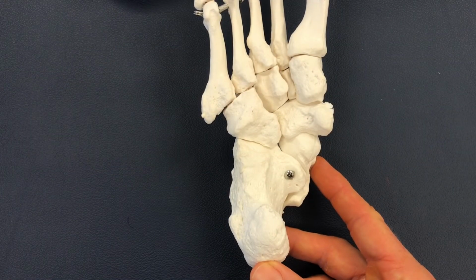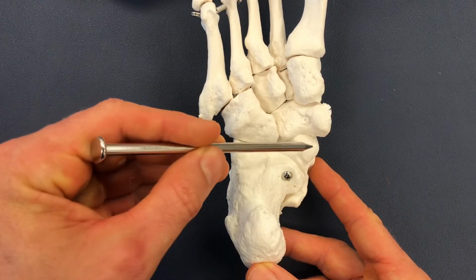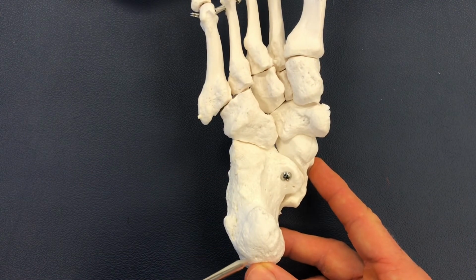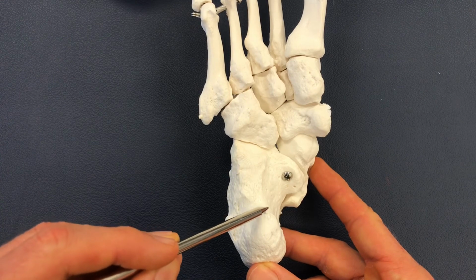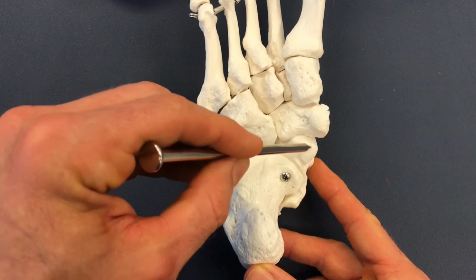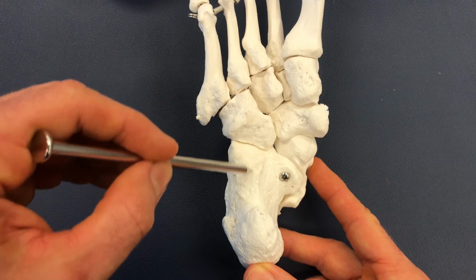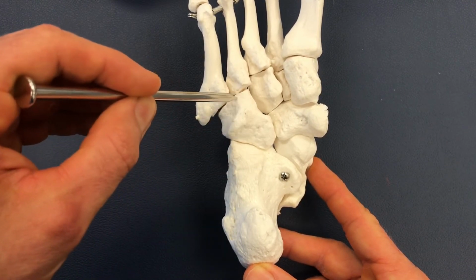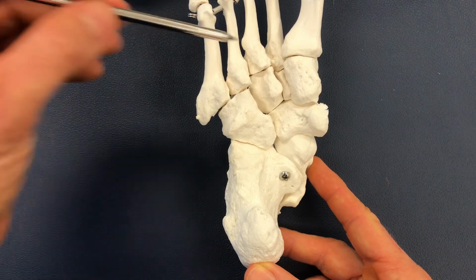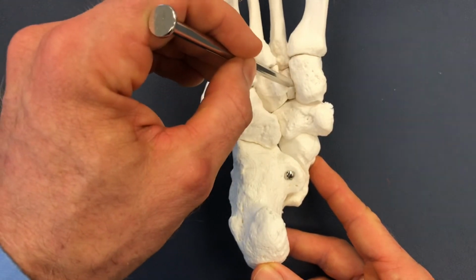For completeness, we'll also take a look at a plantar view of the foot. Here we see the undersurface of the calcaneus and the talus. This is the sustentaculum tali. Here is the calcaneal tuberosity with its medial process located here and its lateral process here. This again is the undersurface of the talus with the navicular just anterior to it. This again is the calcaneus with the cuboid located just anterior to it. This groove in the cuboid houses the tendon of the fibularis longus muscle. Here we see the cuneiforms, first, second, and third, or medial, intermediate, and lateral.